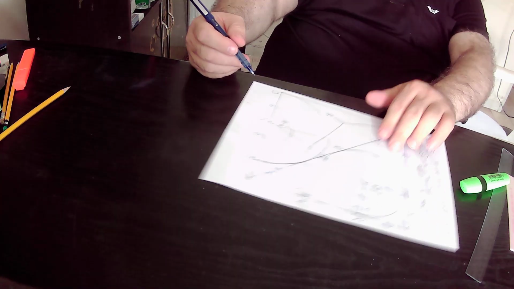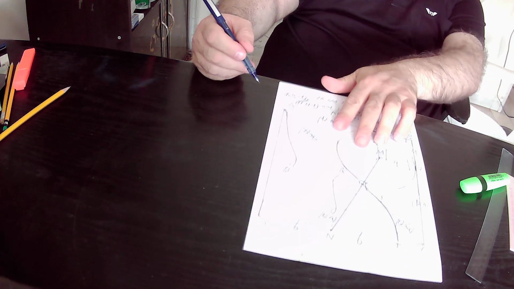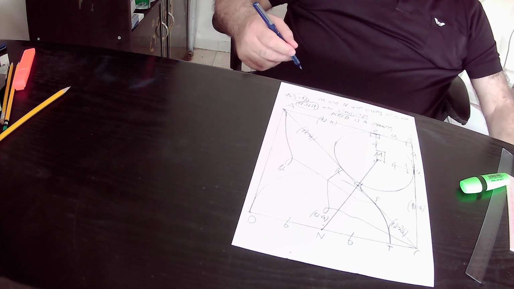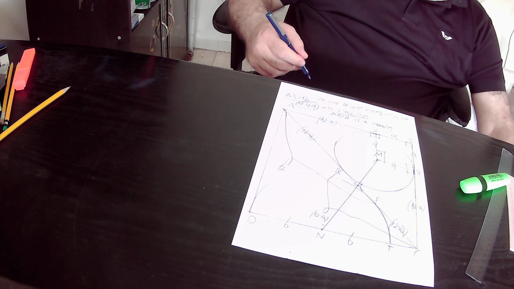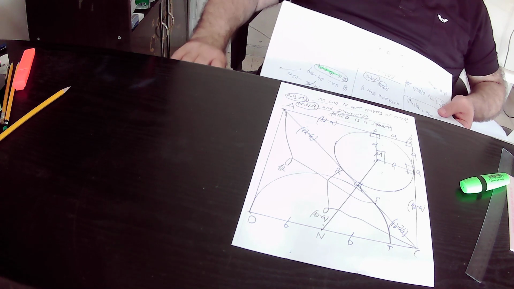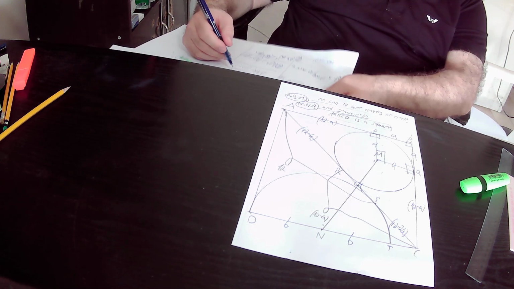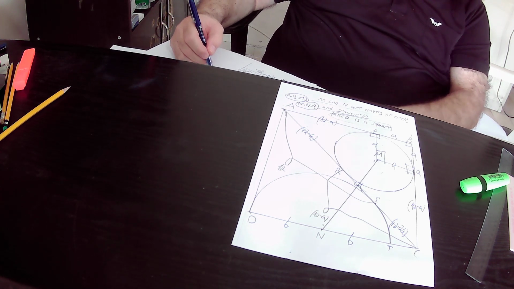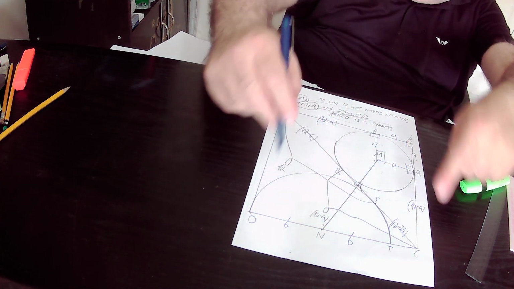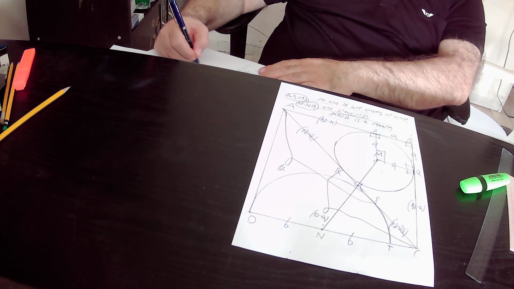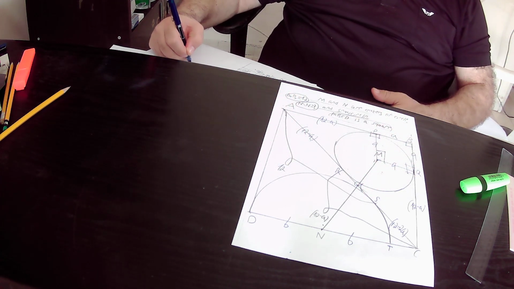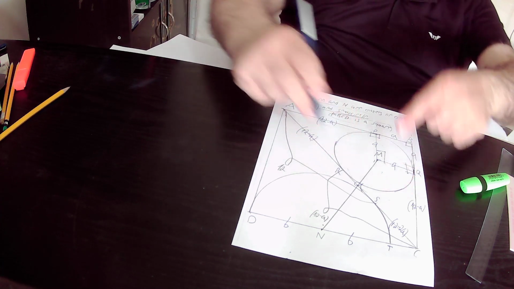And what is the value of TC? From the drawing, it is very easy to see that TC equals DC minus DN minus NT.